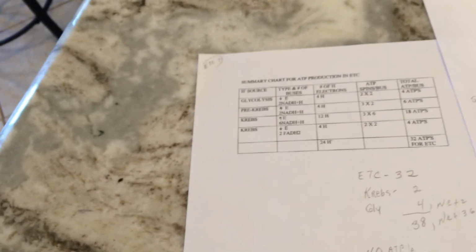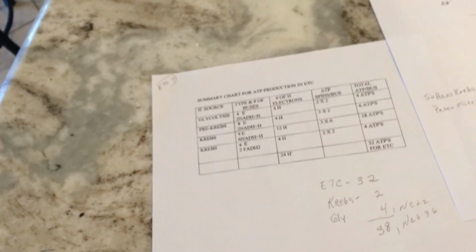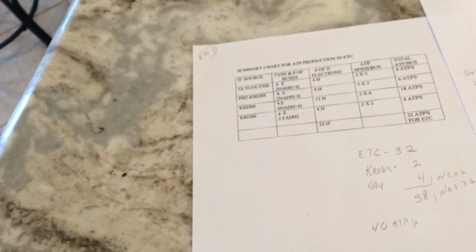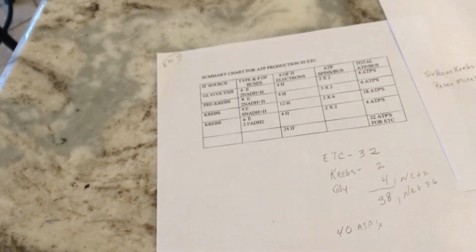Okay, that concludes our notes on cellular respiration, and I hope this helps you as you study for test 3.